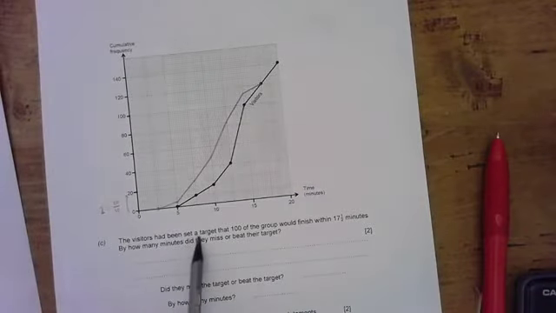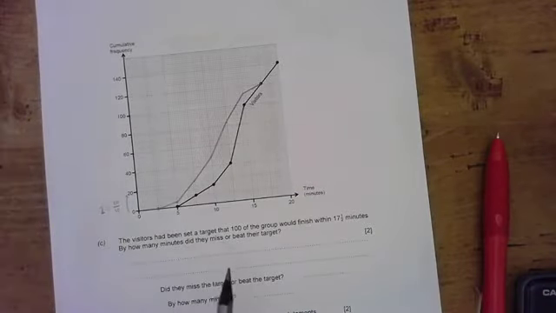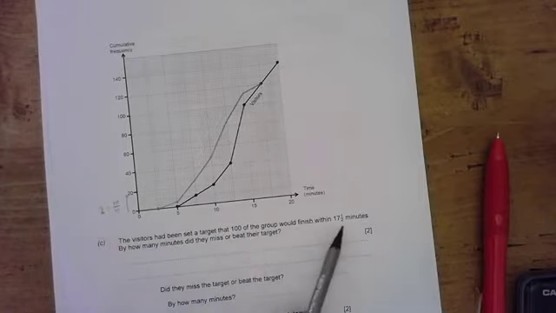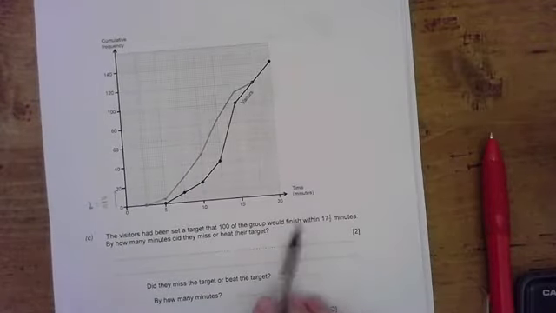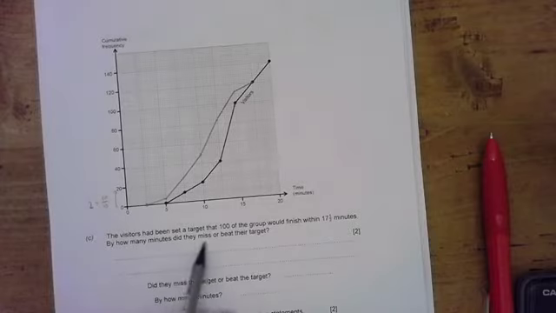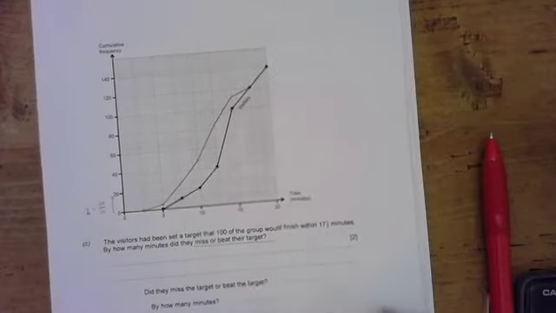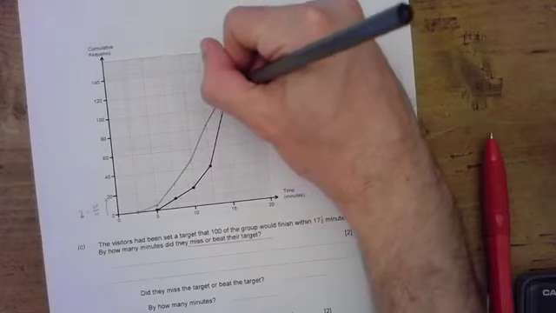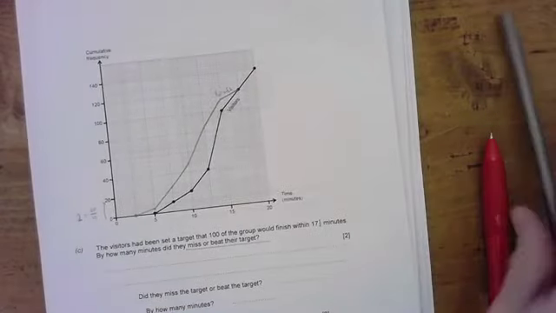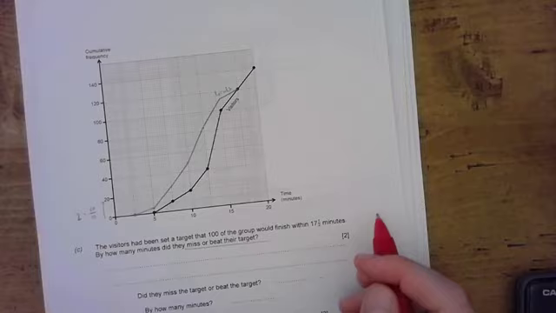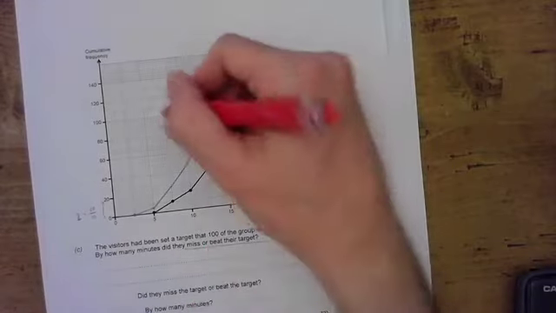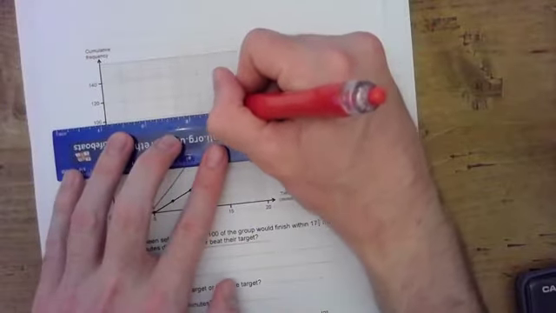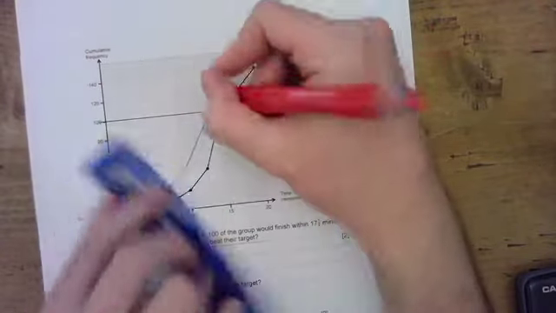It says the visitors have been set a target that 100 of the group would finish within 17.5 minutes. So the visitors, that is. How many minutes did they miss or beat their target by? Okay, so we're looking for the visitors. This was the locals, the one that I drew. So I'm going to write that just so I can tell which one's which. So the visitors, 17.5 minutes, 100 of their group. So 100 of their group would be this line here. It actually fits nicely on something for once.